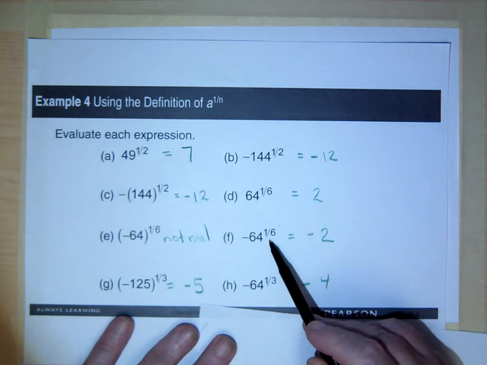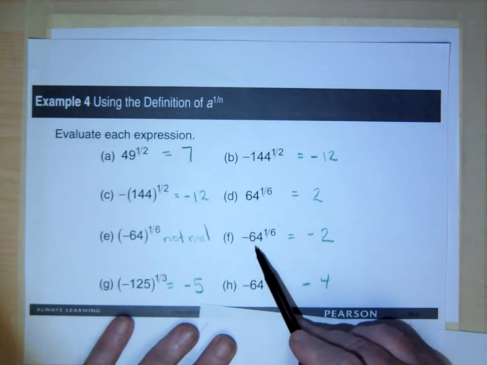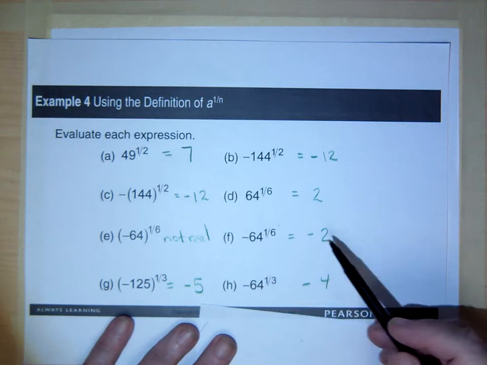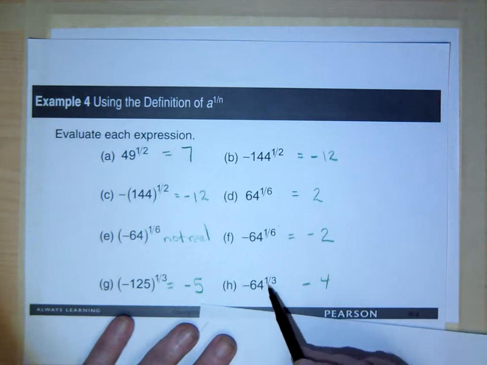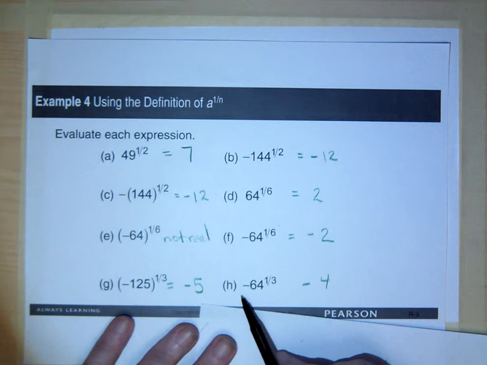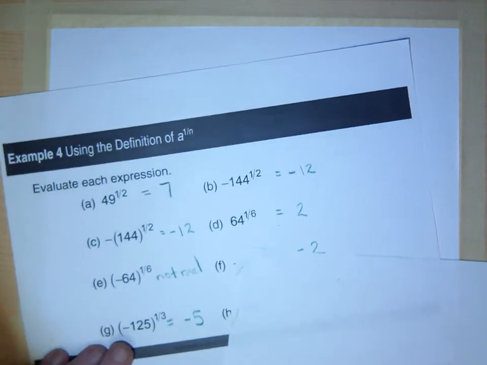The 6th root of 64 is going to be 2 again, but the minus is in front. That is minus 2. And here the cube root of 64 is going to be 4, and the minus is in front of that, so that is minus 4.